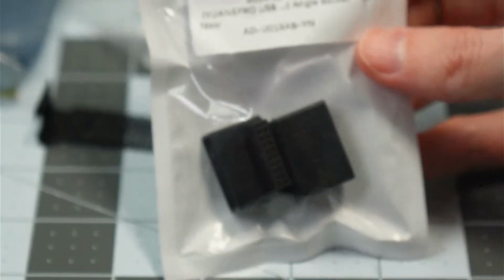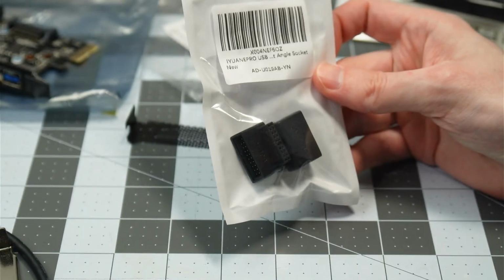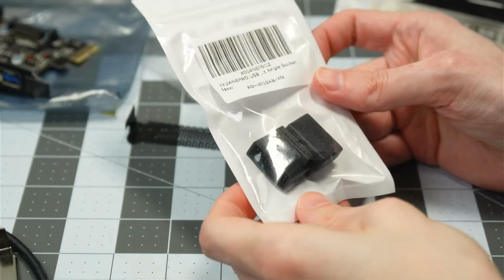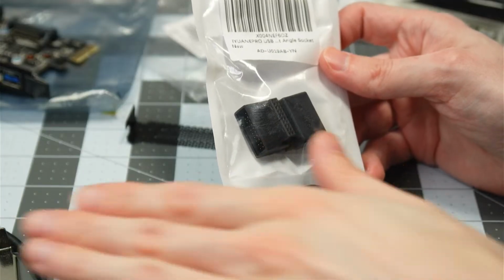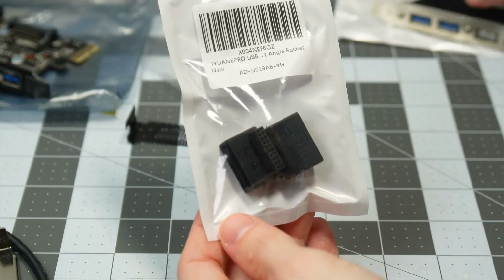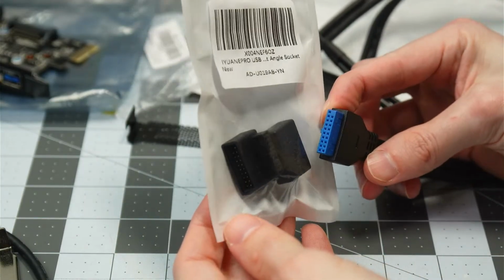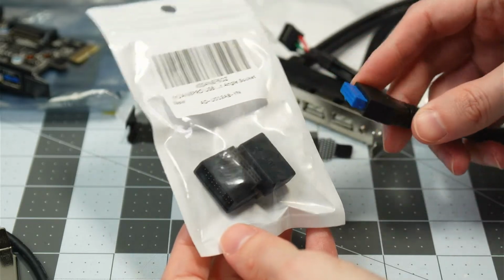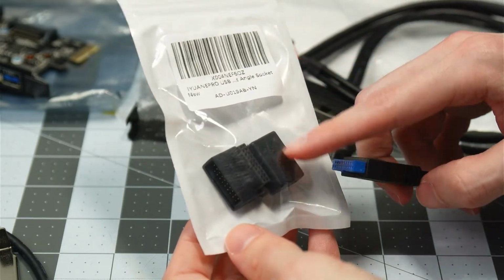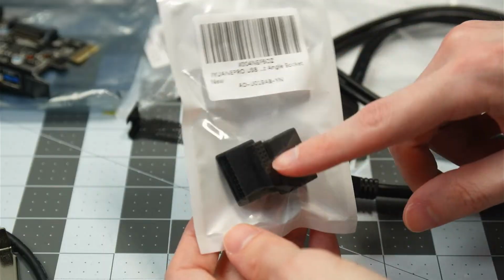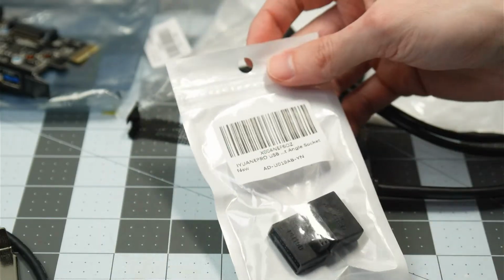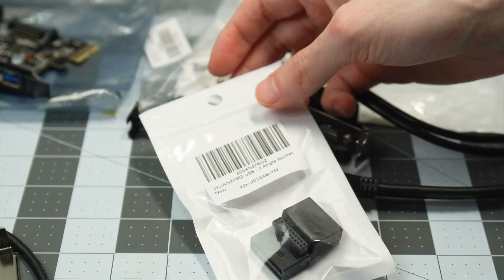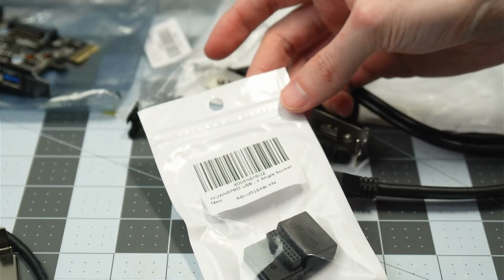I had also bought a few little extras just in case I need to use these. These are a thing to adjust the direction of the connector. In the case of this one, this is for this type of connector. With how my motherboard is set up and everything around it, I think I might need to use one of these adapters. So this specific one, let's see what it's called.